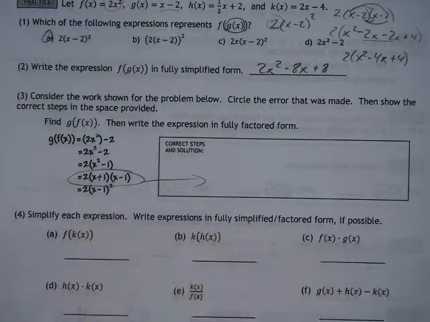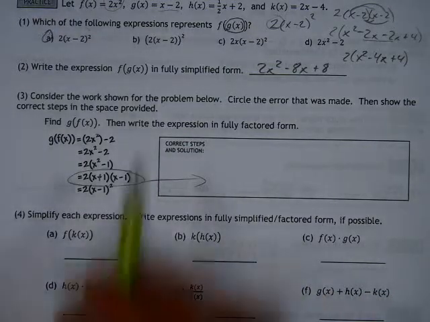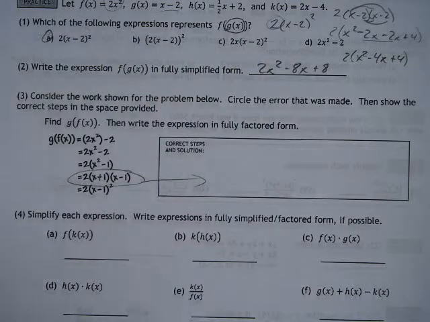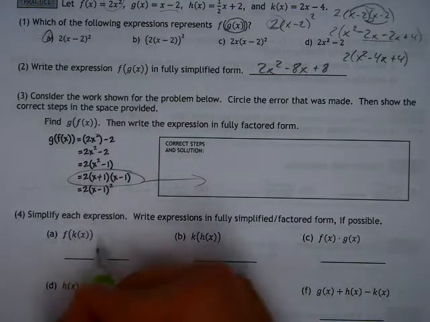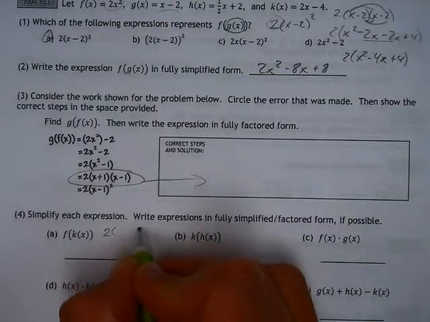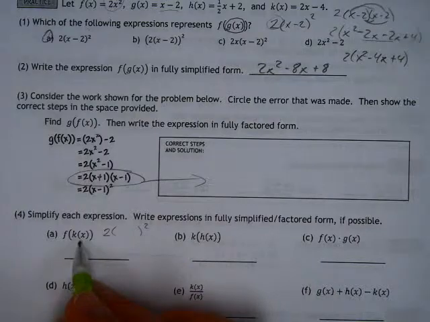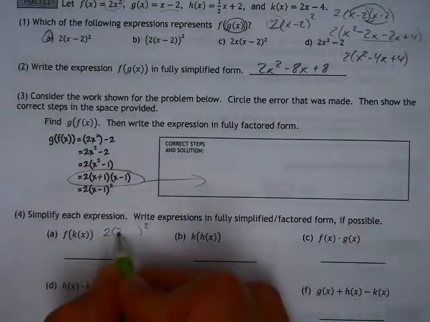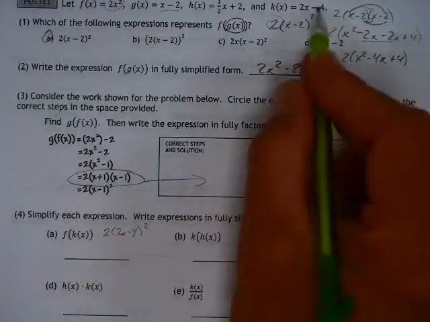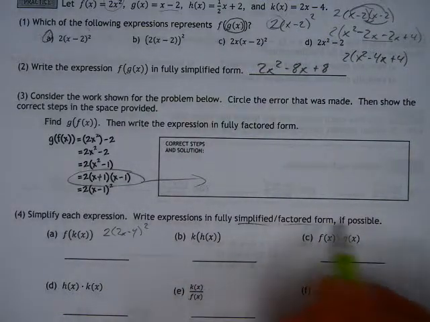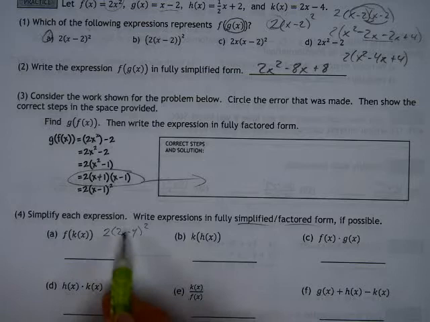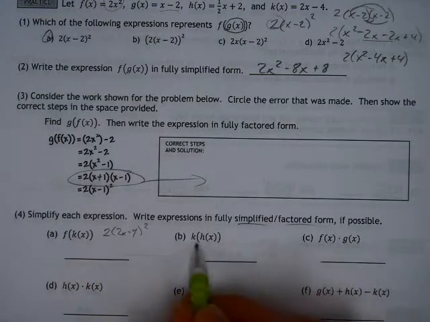Well, the following 6 problems all refer to the original 4 problems that we had to begin with. So if we're simplifying each expression, we're doing more of the same. We're taking the f function, which is 2 times something squared, but we're putting in a different function this time. Okay, we're putting in a 2x minus 4, because that's what this is. And you end up foiling the same way. Again, it says to simplify factored form if possible, so you're going to FOIL that and distribute the 2.